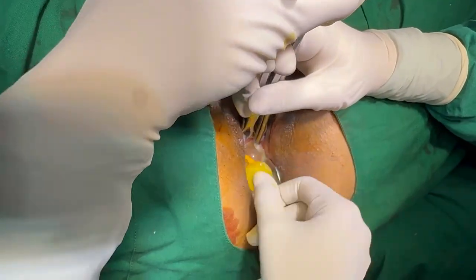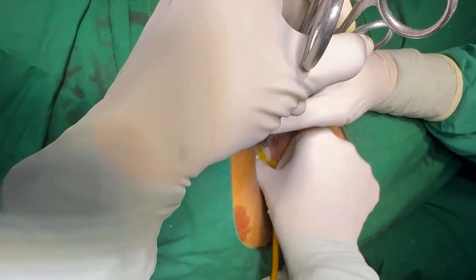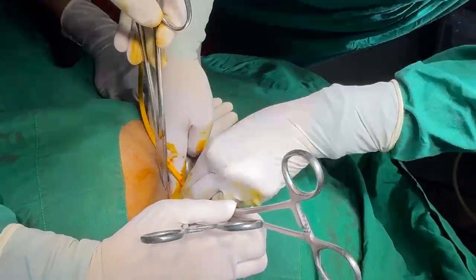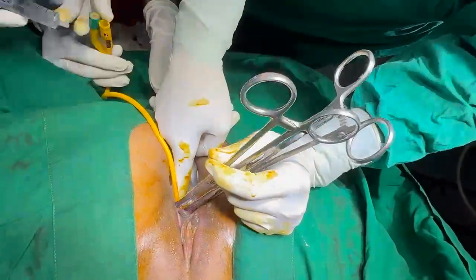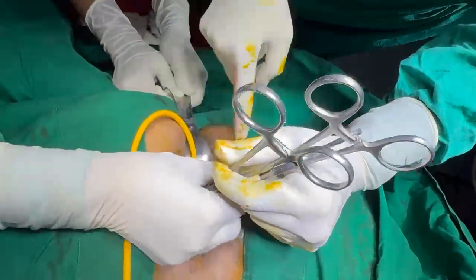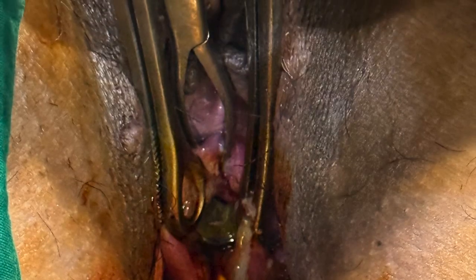Low spinal anesthesia was given in lateral position to avoid rupture of membranes, and in this case we planned for modified Shirodkar's encerclage, as the cervix was effaced and very short, and it was difficult to give McDonald's encerclage.